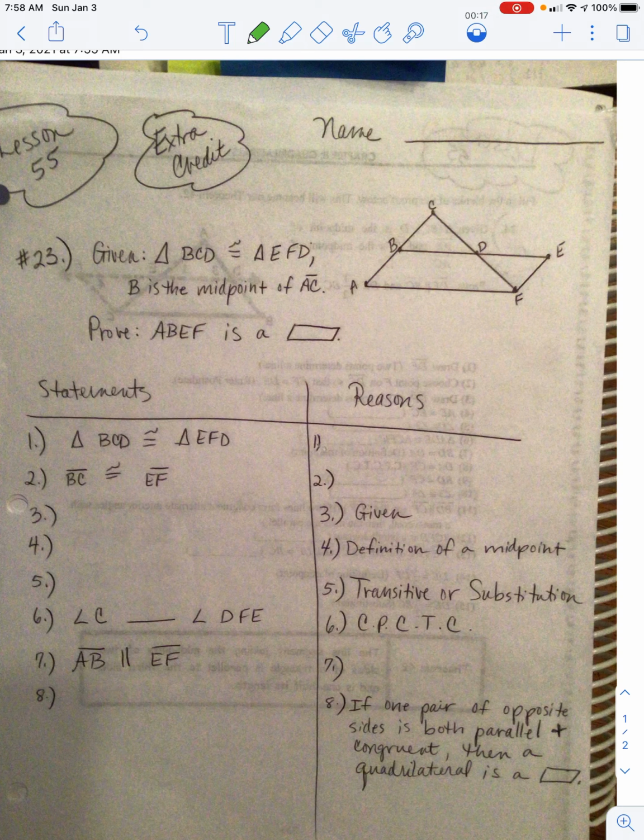I want to at least get some of these proofs to you. I looked at your records, and it looks like you are actually moving right along with your lessons. I am going to reset this problem, so if you want to go in there and correct it, you can do so. Okay, so this is coming from lesson 55.